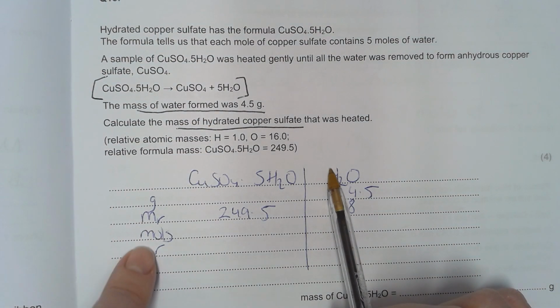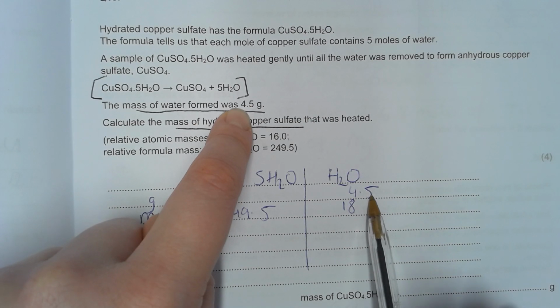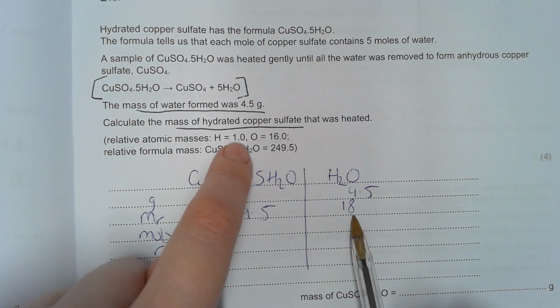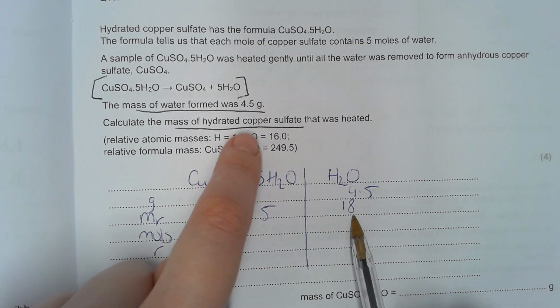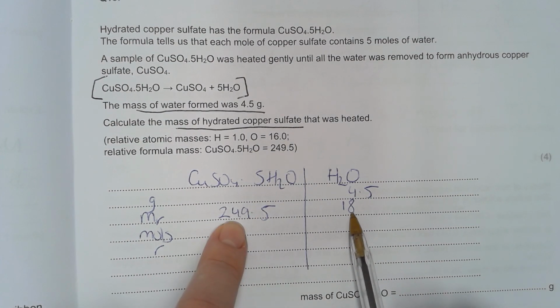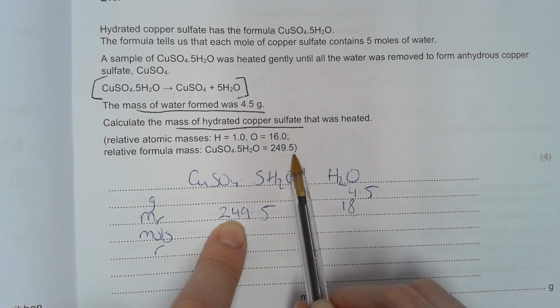I write down my G, Mr, moles and ratio. Mass of water is 4.5, so I fill that in. Formula mass I'm able to work out. H2O has got two H's, that's 1 plus 1, and 1 oxygen is 16. 1 plus 1 plus 16 is 18, so that's my formula mass of H2O. The formula mass of this one, thankfully they've worked out for us already, 249.5, so I can fill all that in.